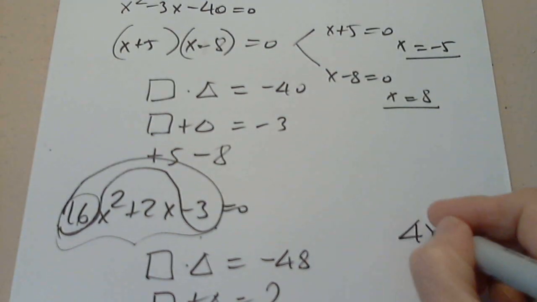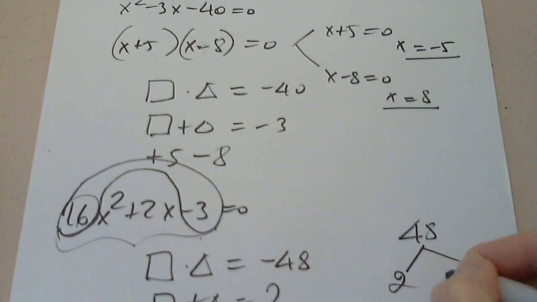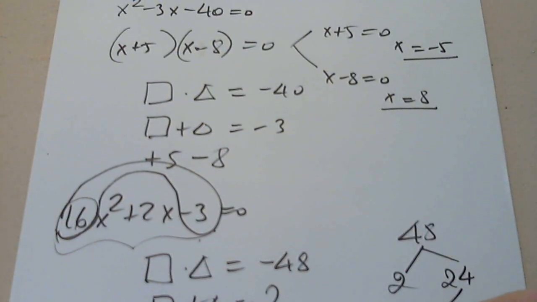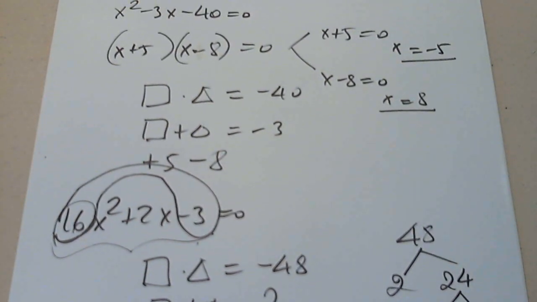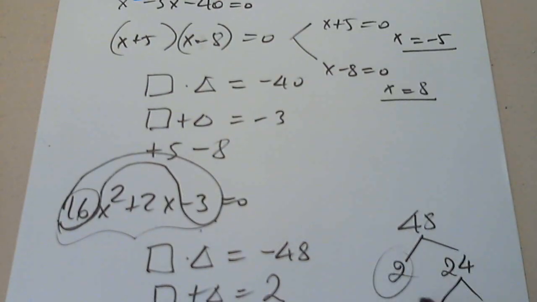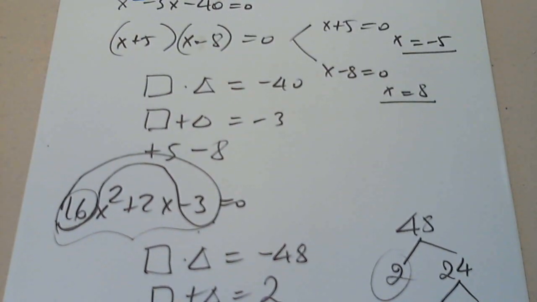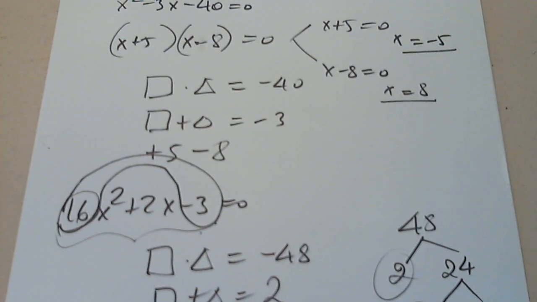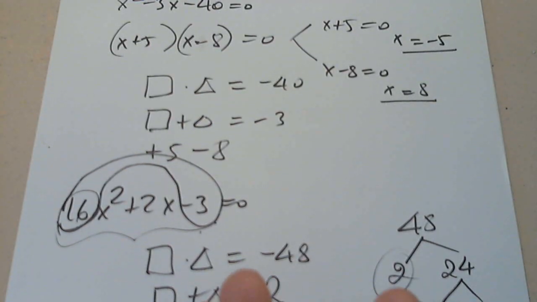Let's take 48 aside. 48 is 2 and 24, prime factorization, 2 and 12, 2 and 6, 2 and 3. So that's all we have, and we have to use them all. From 2, 2, 2, 2, and 3, we have to find two numbers, one negative and one positive. The positive one has to be bigger, because when I subtract, I get a positive number.